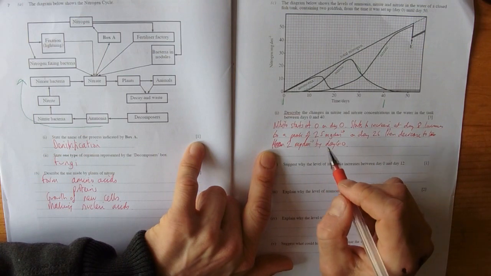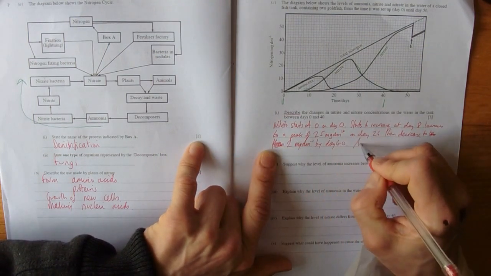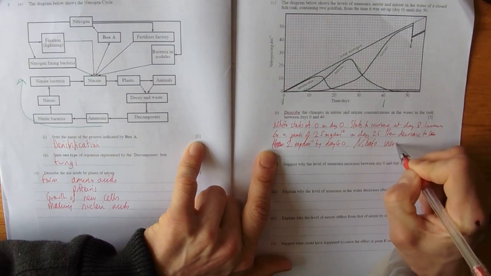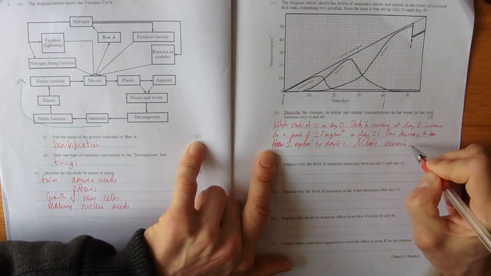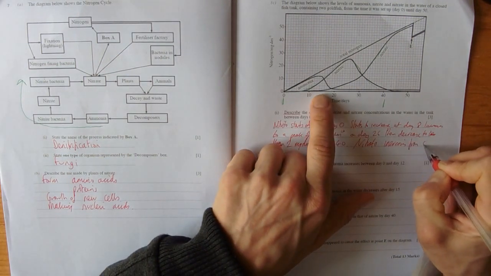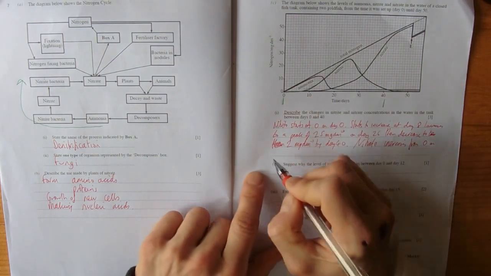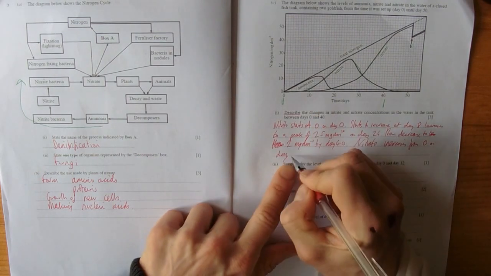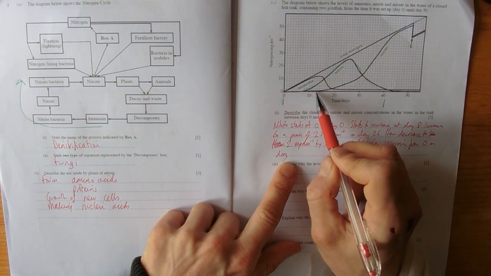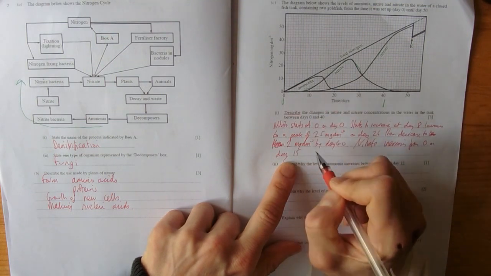Nitrate. So nitrate increases from 0 on day 0, it's still on about day 15.